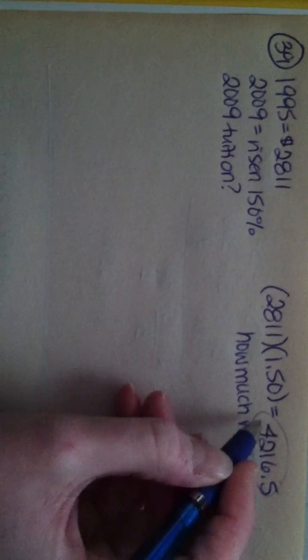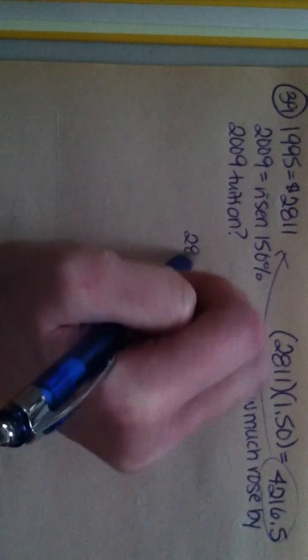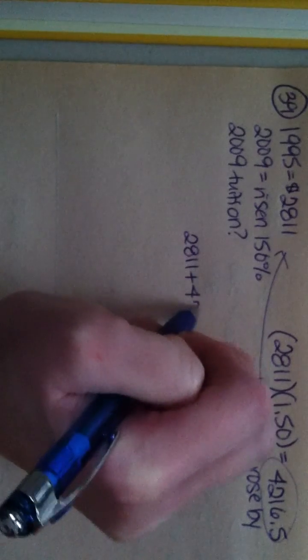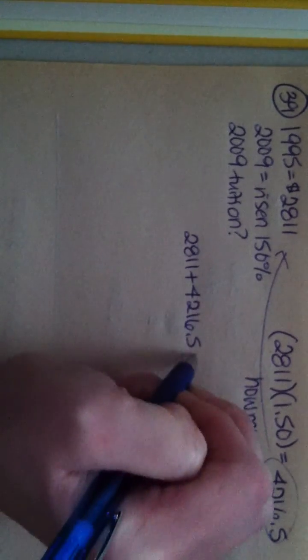The question is, what is the actual tuition in 2009 now? So I have to take this amount and add it to 2811. So 2811 plus 4216.5. Again, I typed it into my calculator. I get a dollar amount of $7,027.5.